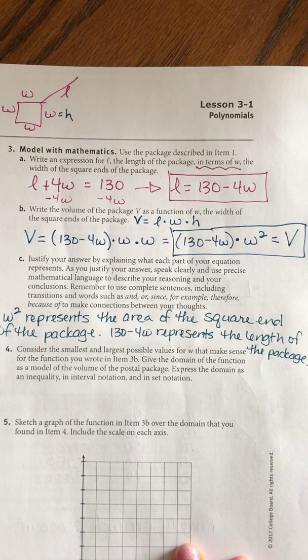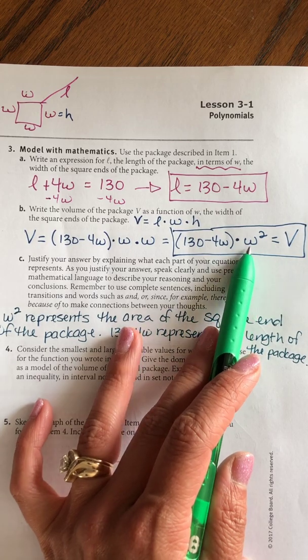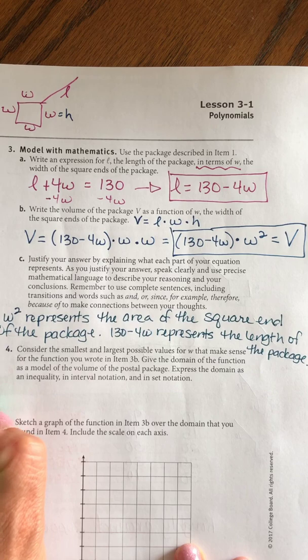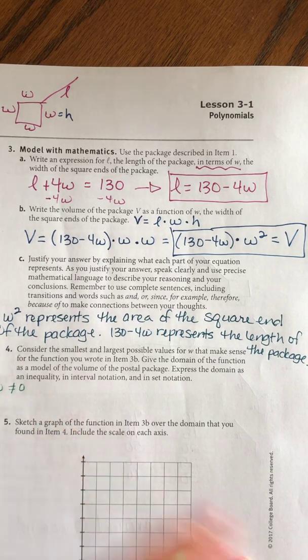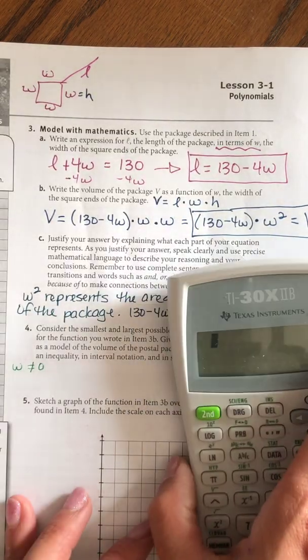So what we got to do is try to figure out, well, what doesn't work then? What will make this 0? Well, obviously, if W is 0, then it wipes out the whole thing. So we know that W can't equal 0. That doesn't make sense. Another thing that doesn't make sense is 32.5.